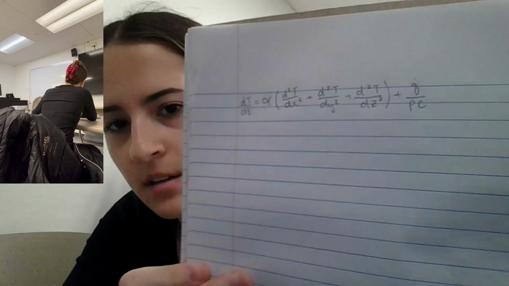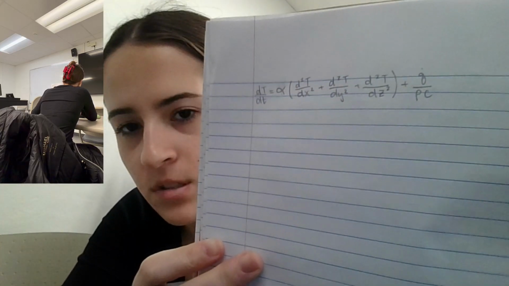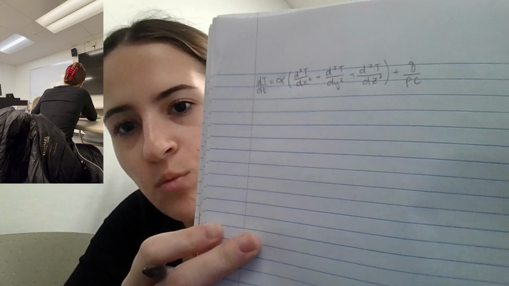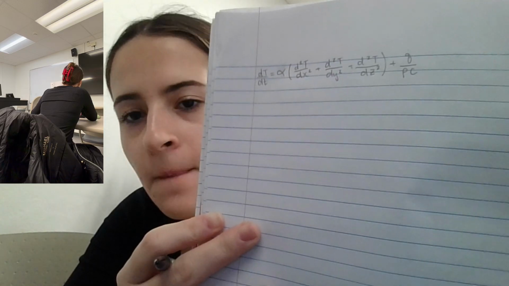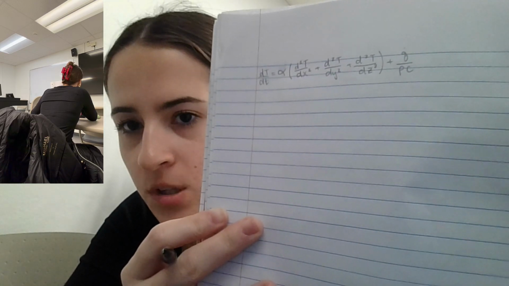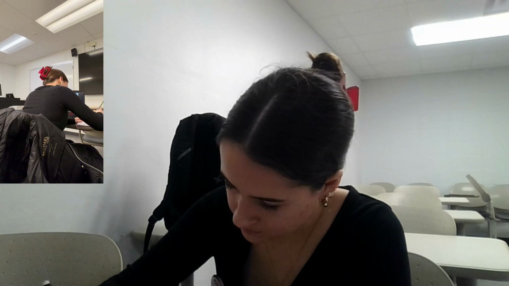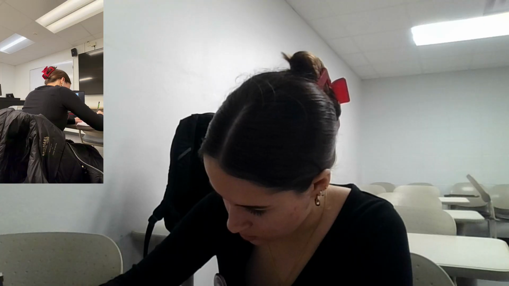Plus our flux rate over density times heat capacity. So this is our final simplified equation. We have the change in temperature over change in time equals thermal diffusivity times the second derivative of temperature in the x direction, y direction, and z direction, plus our energy generation term, which is equivalent to the heat flux rate over density times heat capacity. So I'm going to go ahead and box this in. This is a very important equation to know.